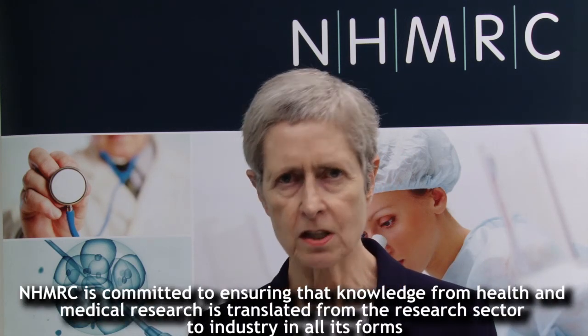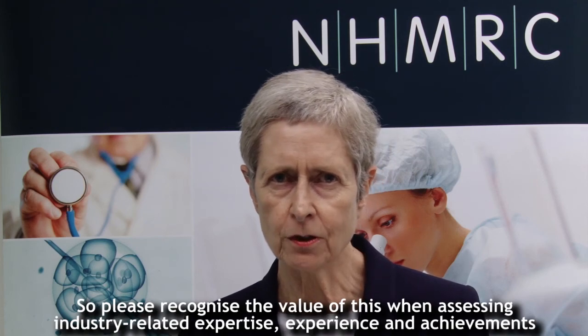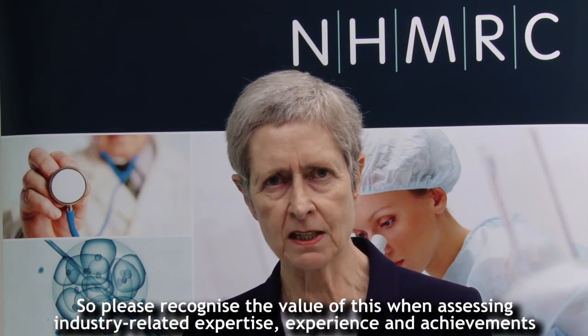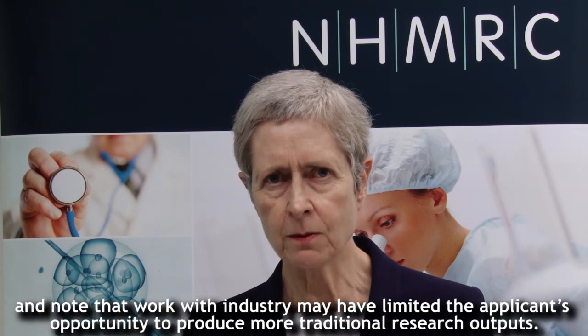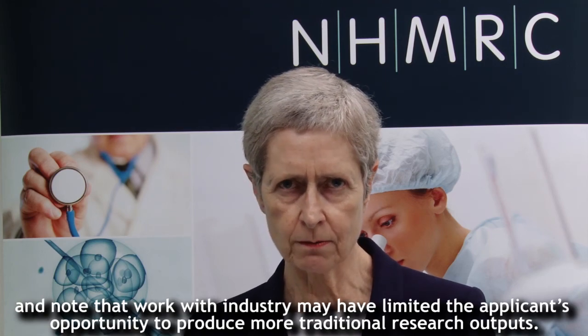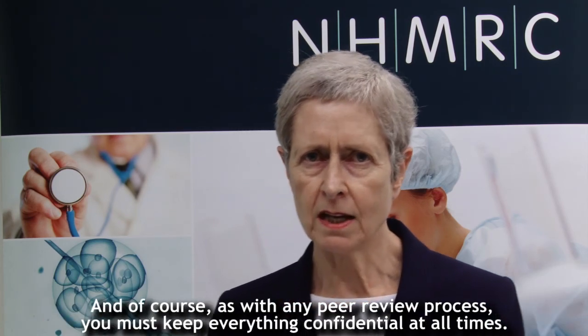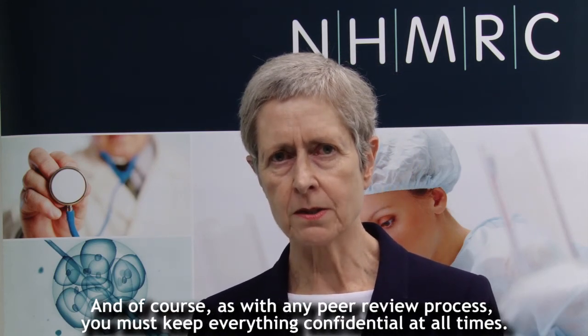NHMRC is committed to ensuring that knowledge from health and medical research is translated from the research sector to industry in all its forms, including through commercialisation and improvements to health service delivery. So please recognise the value of this when assessing industry-related expertise, experience and achievements, and note that work with industry may have limited the applicant's opportunity to produce more traditional research outputs. And of course, as with any peer review process, you must keep everything confidential at all times.